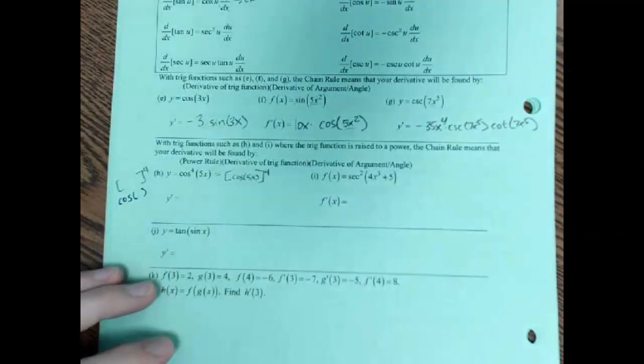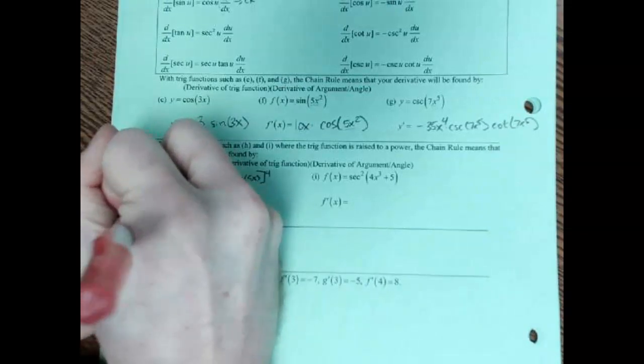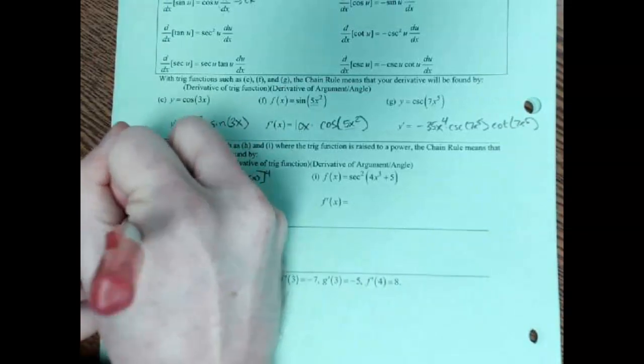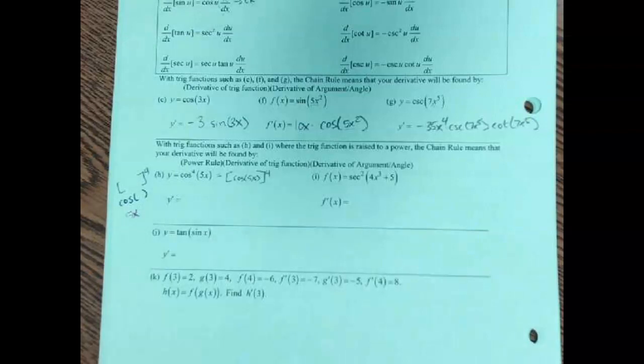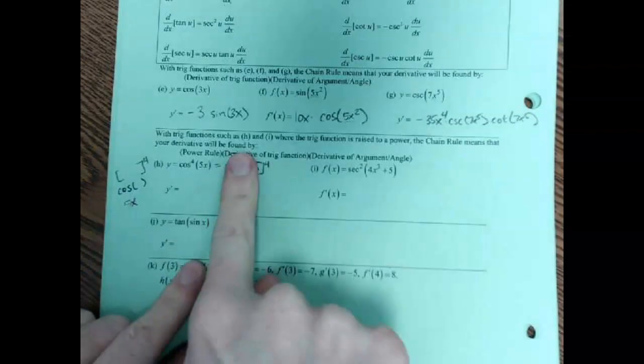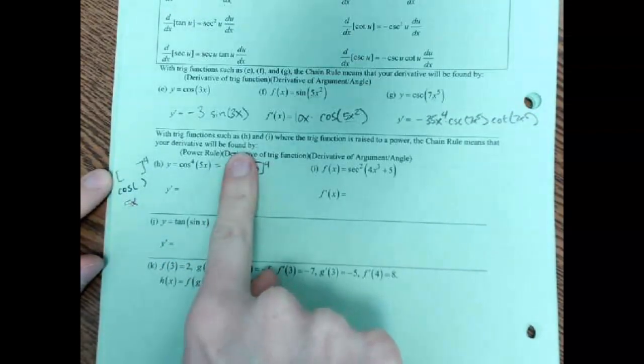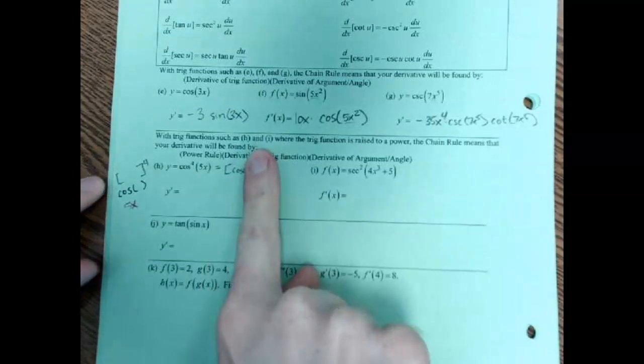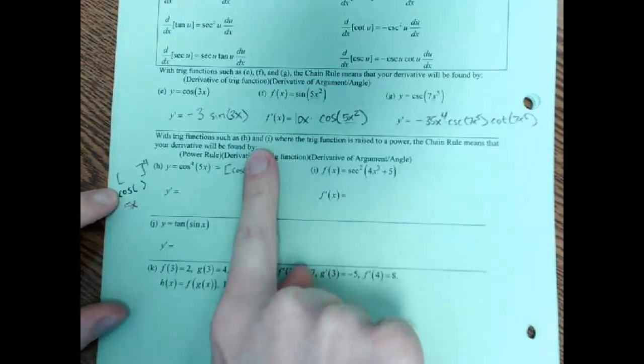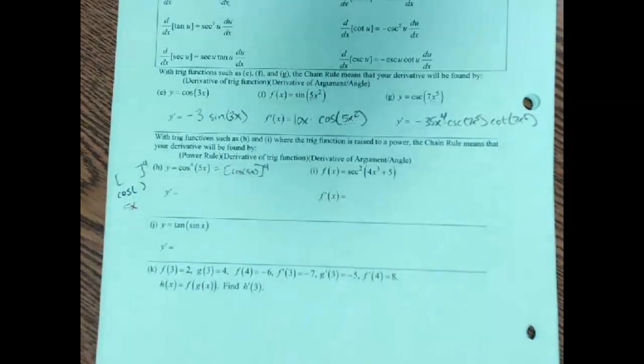And then that innermost piece is what's inside of the cosine. So this is really a composite that's 3 layers deep. You have the outermost function, which is something to the 4th power. Then you have that middle piece, which is a cosine of stuff. And then you have that innermost piece, which is what the innermost stuff was, the 5x. So this one's a little bit weirder because you got an extra layer.